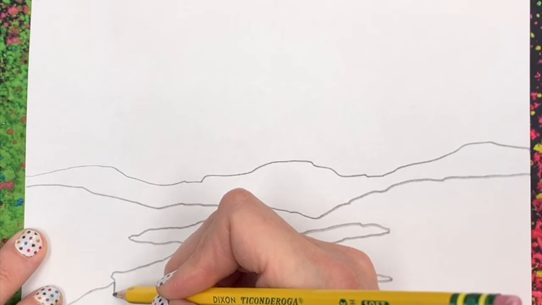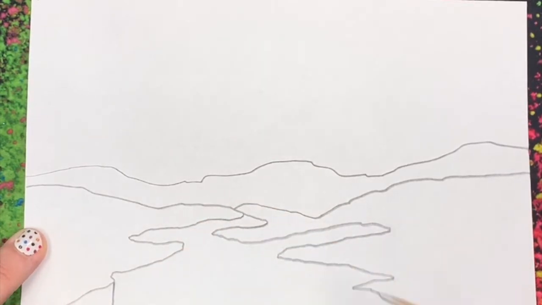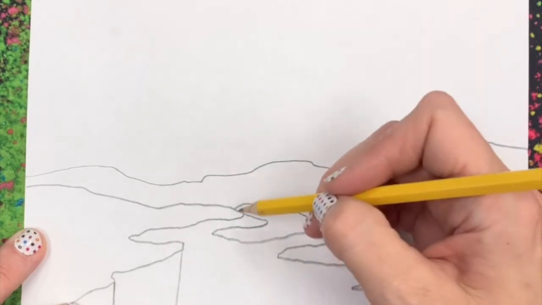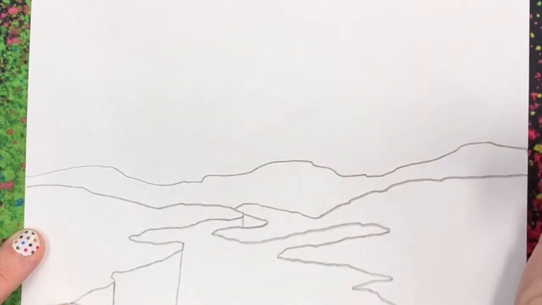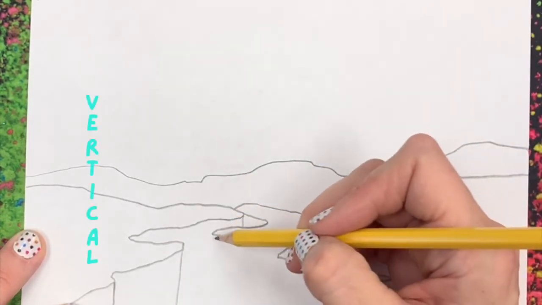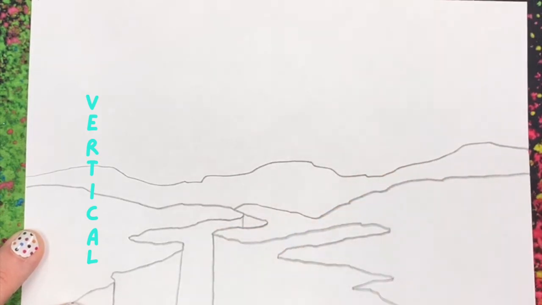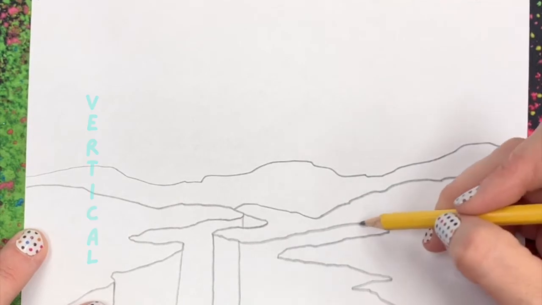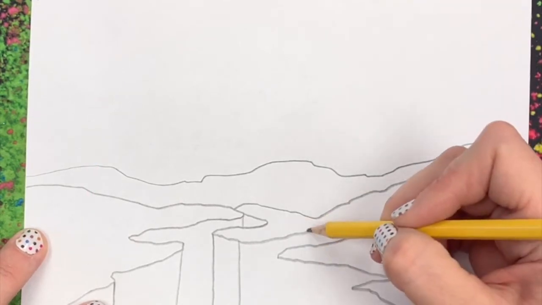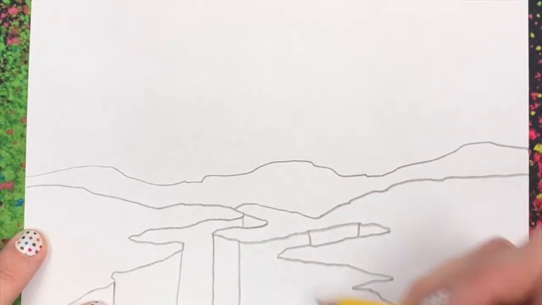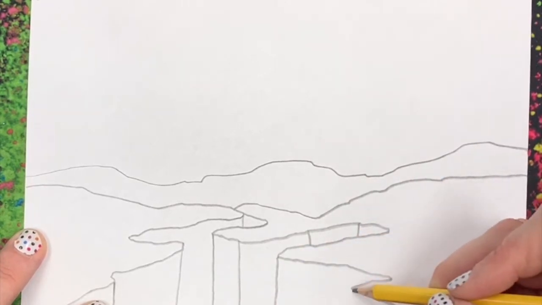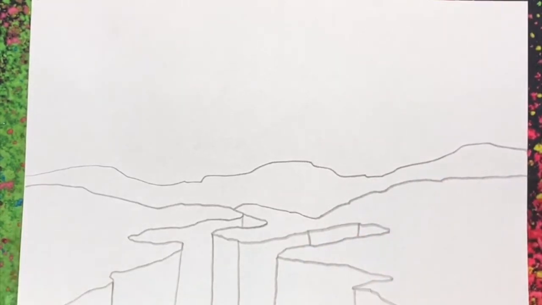Now we're going to draw it so it looks like it's a cliff. So each point gets a line that goes down that's vertical. I'm going to do an extra one right there. Okay.